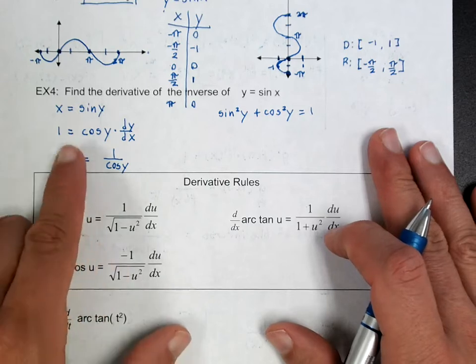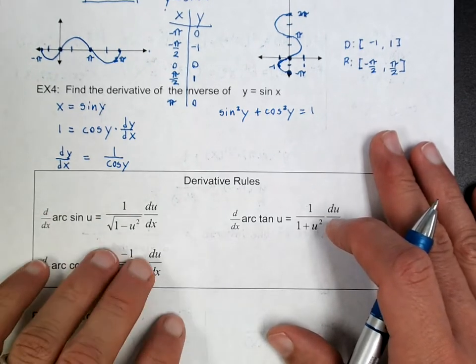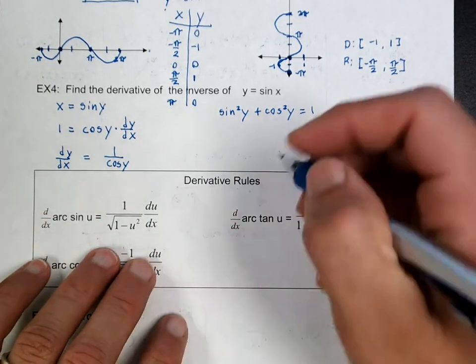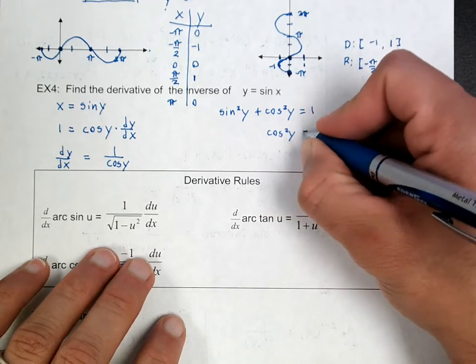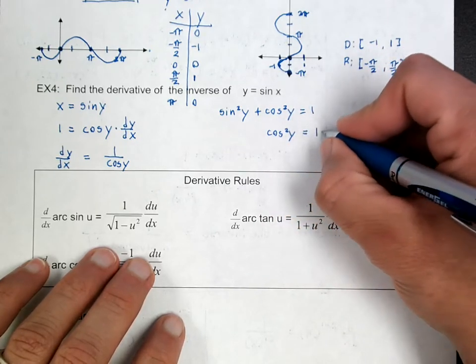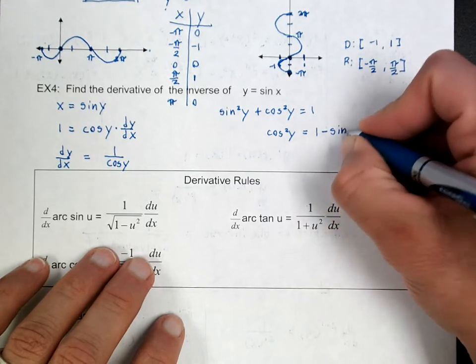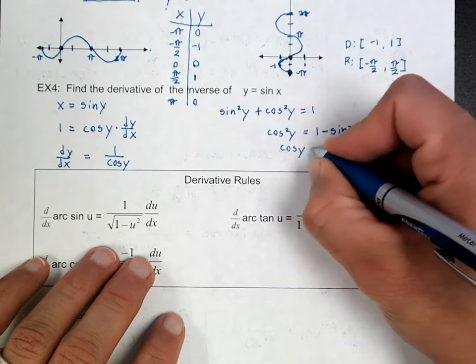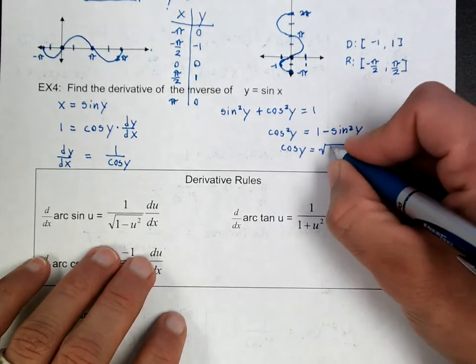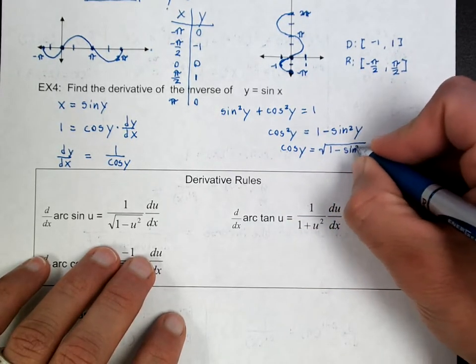And again, all I'm trying to prove is that what I'm telling you is true. So if I subtract sine squared from both sides and I take the square root of each side, I get cosine of y is equal to the square root of 1 minus sine squared y.